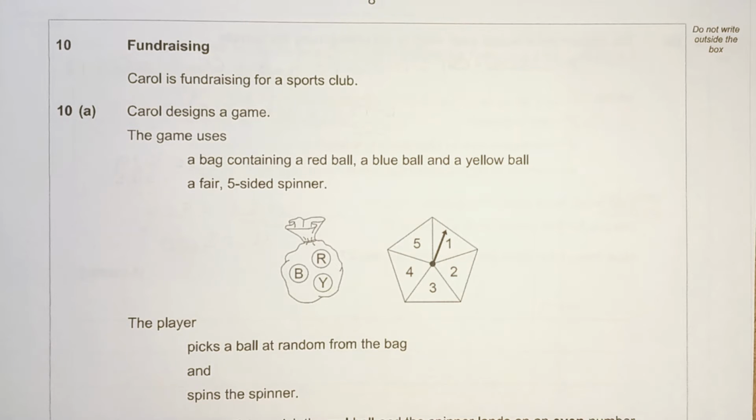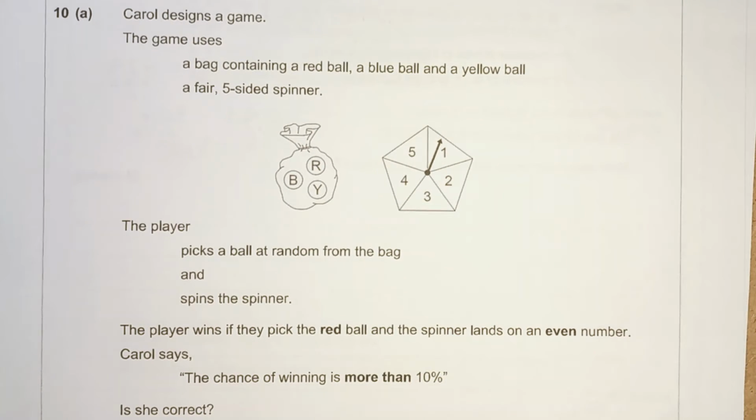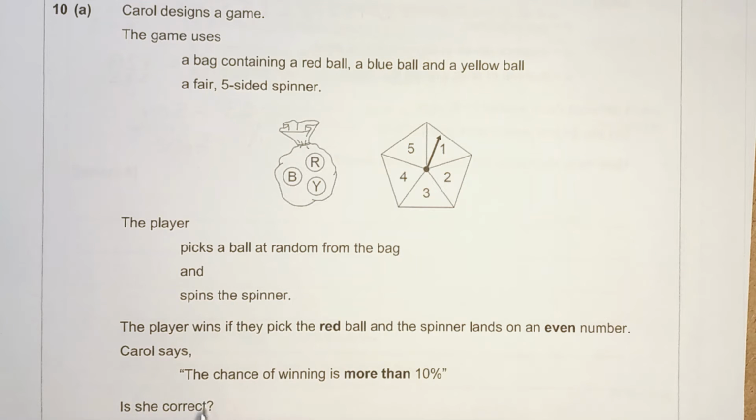The player picks a ball at random from the bag, okay, one of those, and spins a spinner. The player wins if they pick the red ball and the spinner lands on an even number. Carol says the chance of winning is more than 10%. Is she correct? You must show your working.